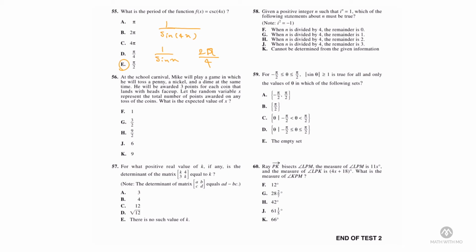At the school carnival, Mike will play a game in which he will toss a penny, a nickel, and a dime at the same time. He will be awarded 3 points for each coin that lands with heads face up. Let the random variable x represent the total number of points awarded on any toss of the coins. What is the expected value of x?